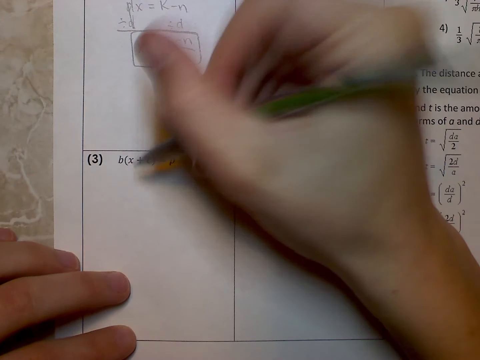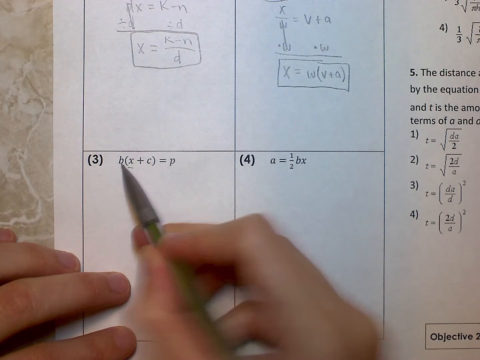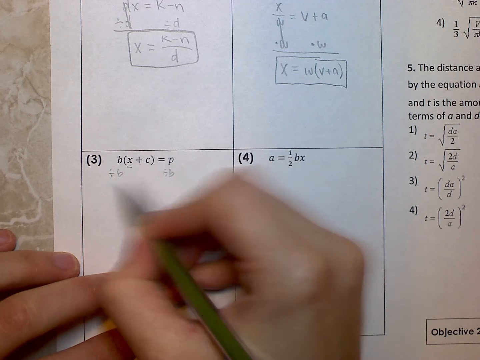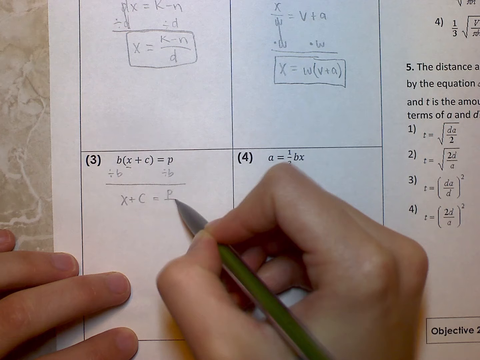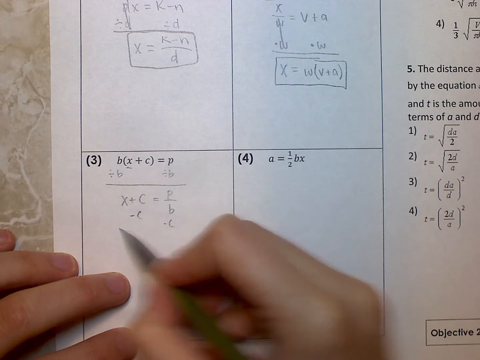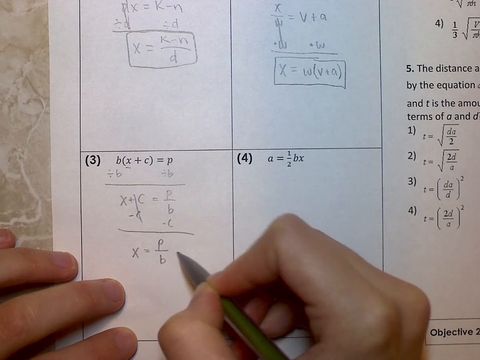Over here, I'm looking to get x by itself. So c is being added, but then this b is also being multiplied. Let's get rid of the b first. So on the outside of the parentheses, I'm going to divide it. X plus c is p divided by b. And then to get the x by itself, I've got to get rid of that c. So I get x equals p over b minus c.